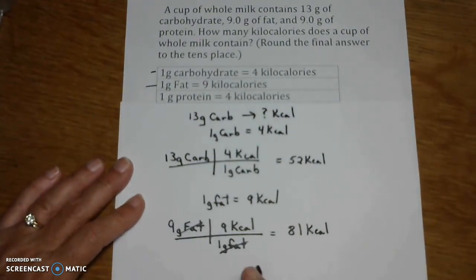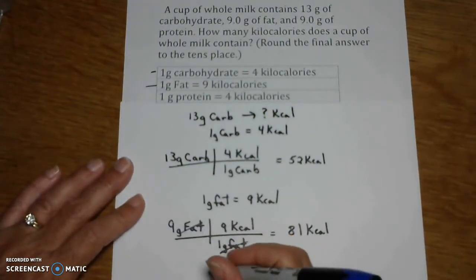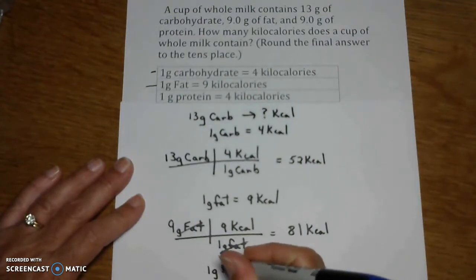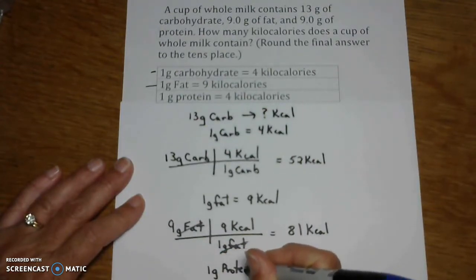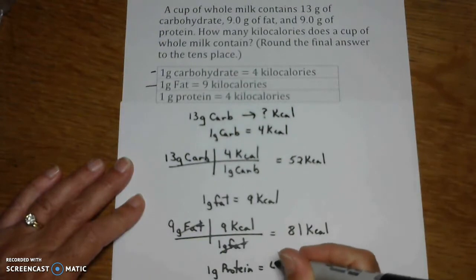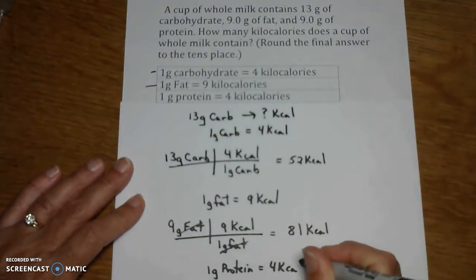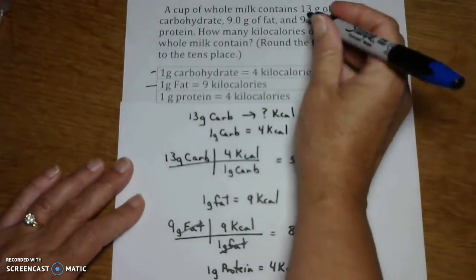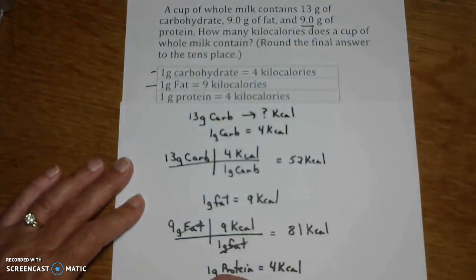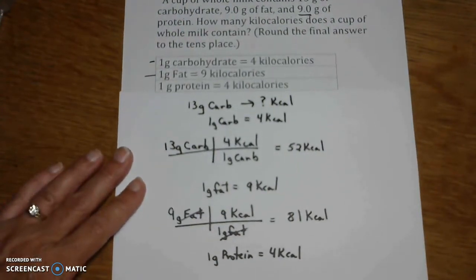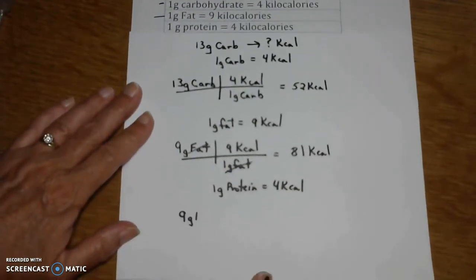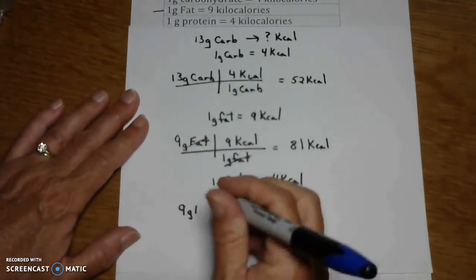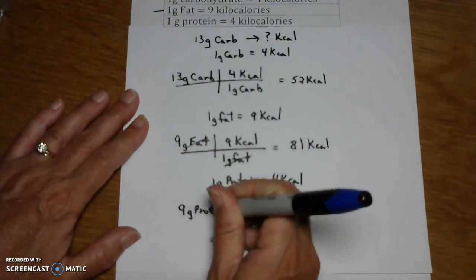And that leaves us just with protein. 1 gram of protein results in 4 kilocalories. At the beginning of the problem, we've got 9 grams of protein. So here we start with 9 grams of protein.